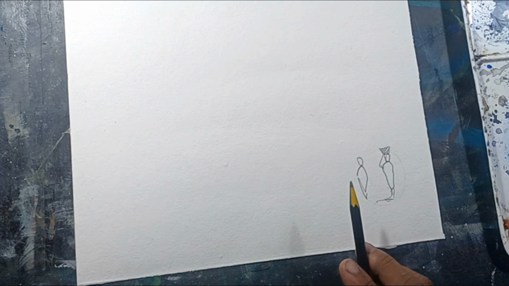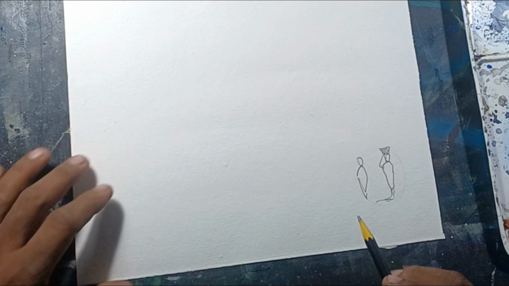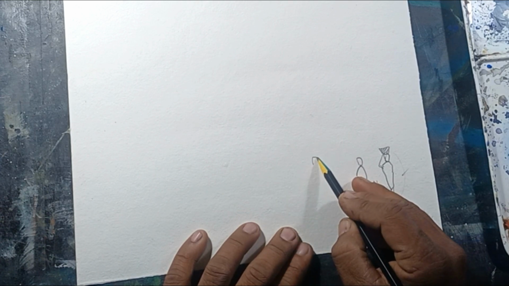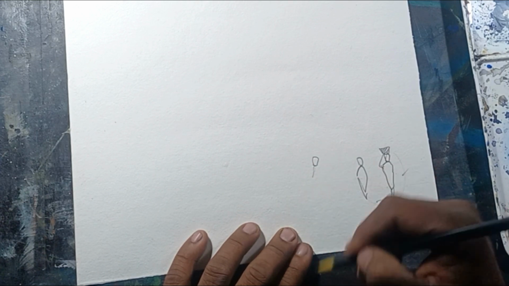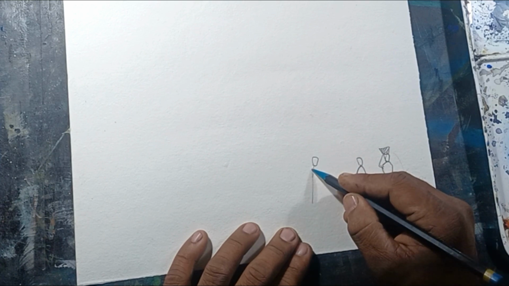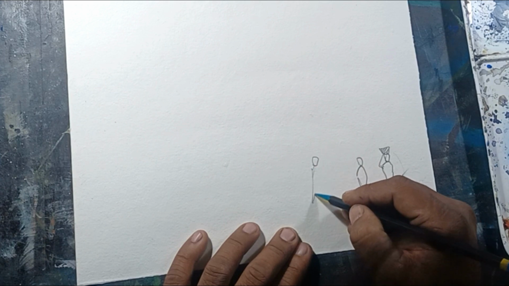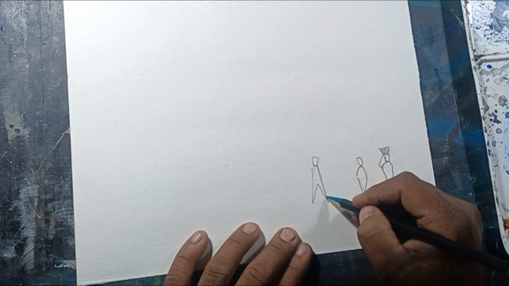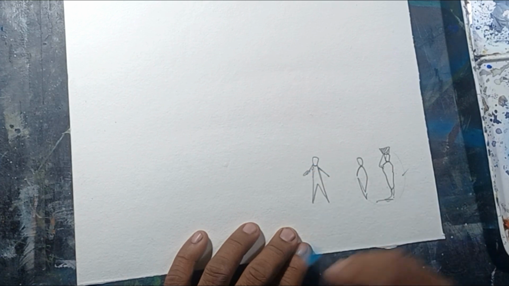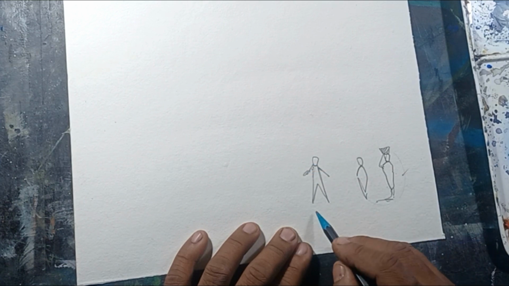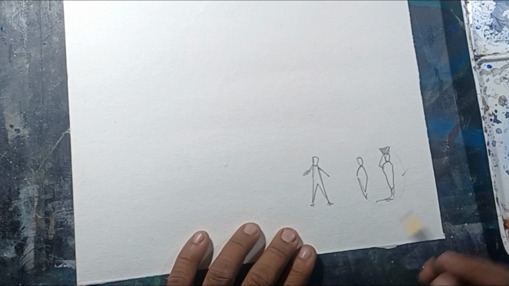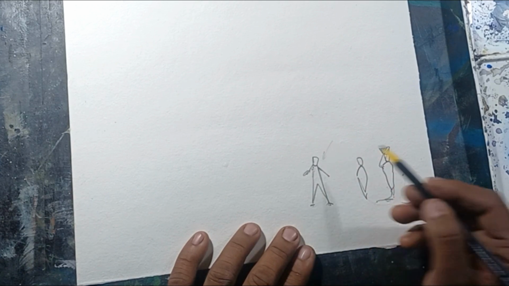Let's say you want to make a human figure. One way is this. Another way, if you want to make a man, you can make a diagram like this, and then two hands like this. This makes a human being, no doubt, but this is how we learned in school, right?